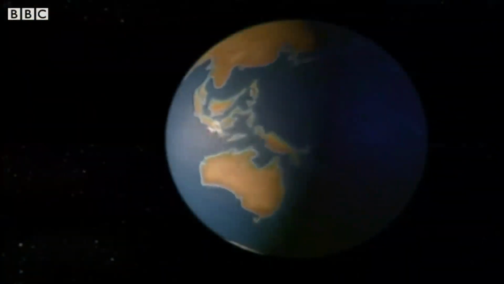However, the Earth rotates, and as it rotates, the parts of the Earth that were facing the sun turn away from it into darkness. The Earth rotates one complete turn every 24 hours. So day is followed by night is followed by day.